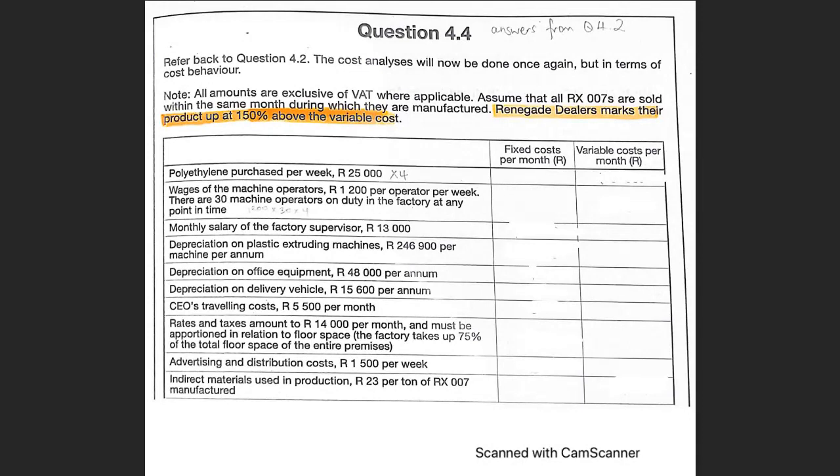So we're going to complete question 4.4 today, and we're going to also look at the diagram that I had shown you a minute ago. We look at the graphical illustration of your cost volume profit analysis. And then we'll also be working with the additional question that I had uploaded to VC Learn for you.